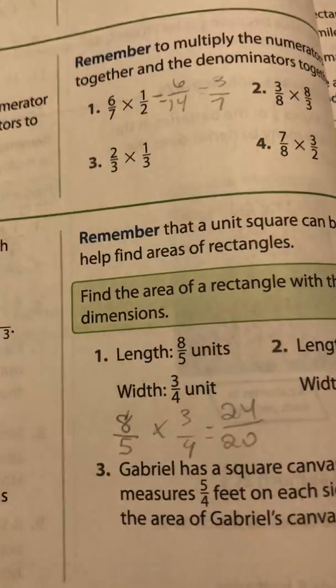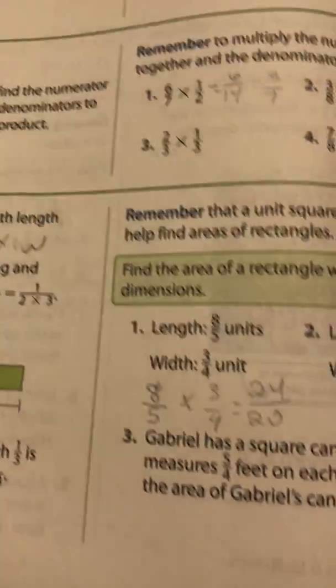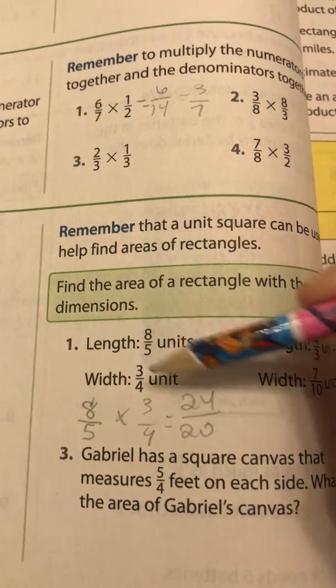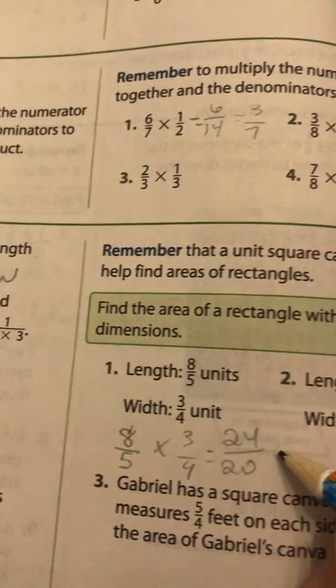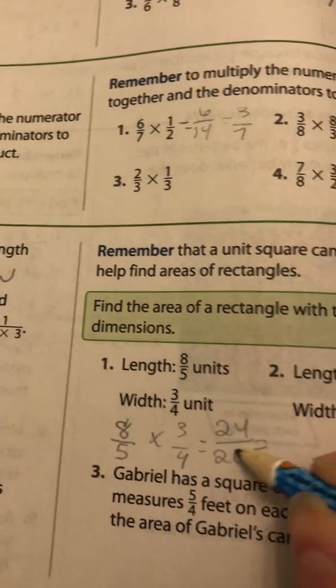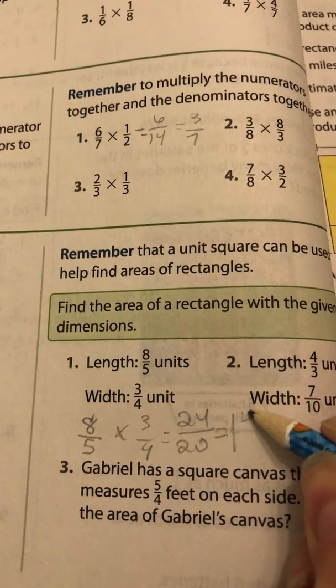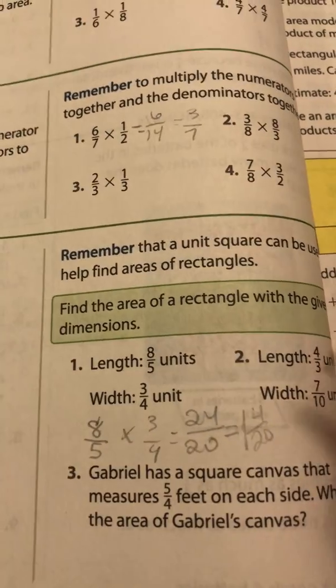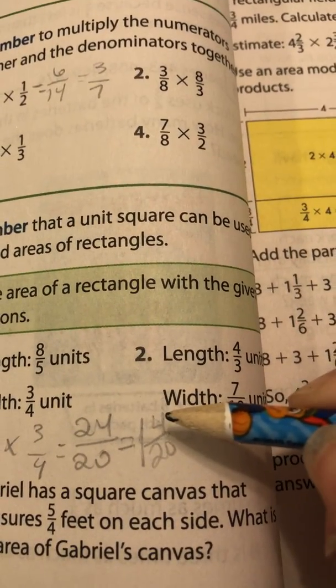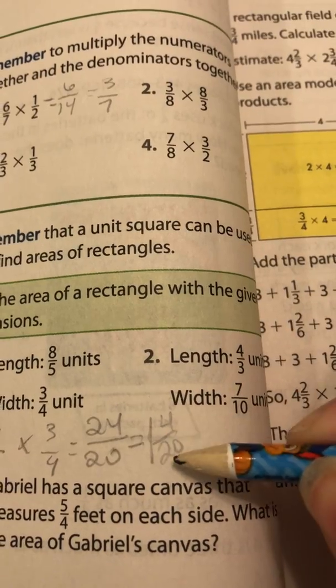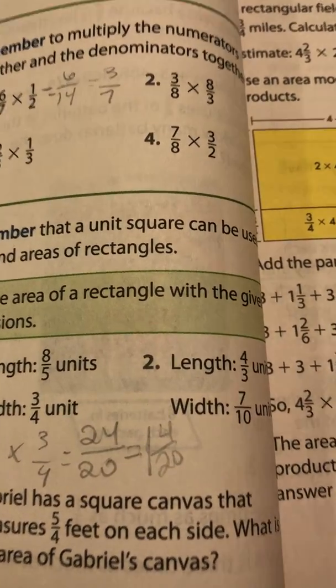Now, this is an improper fraction. Is that right? Well, if I look here, this is improper, so I figured it was probably going to be. So now I can look, and my brain is telling me that 20 goes into 24 one time, and there's 4 left over out of 20. And then I know that I can divide both of these by 4. I was going to say chop in half, but then I'd be able to chop in half again.